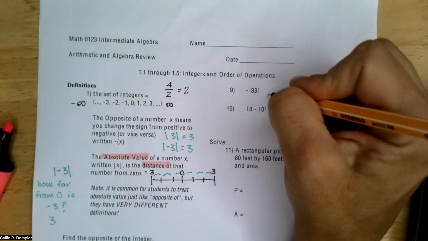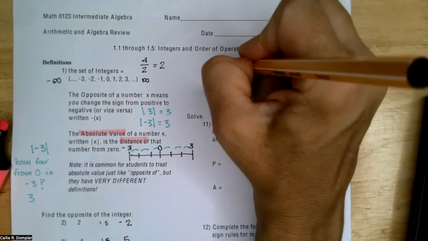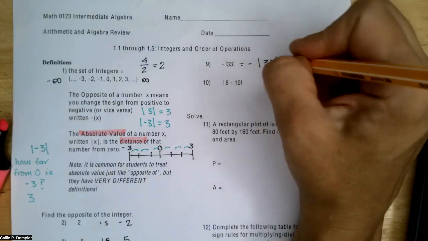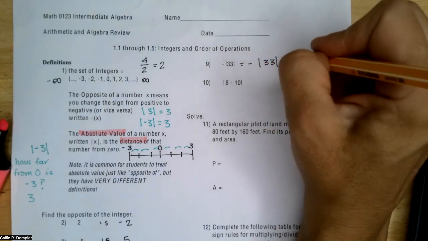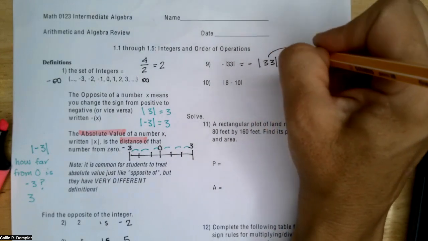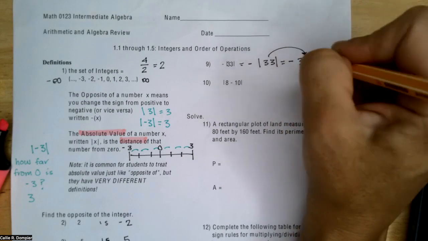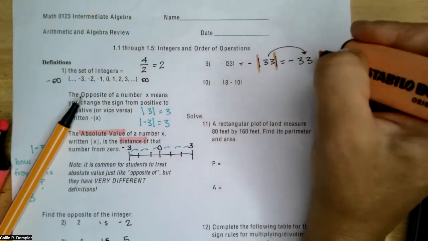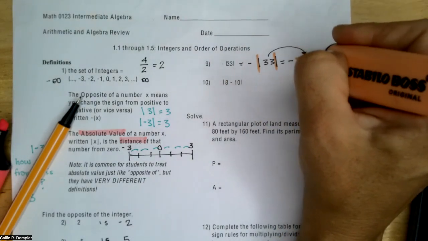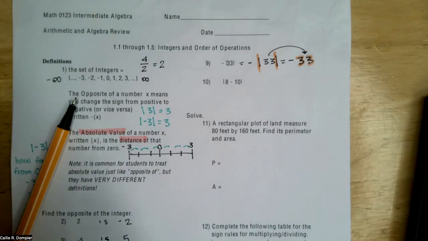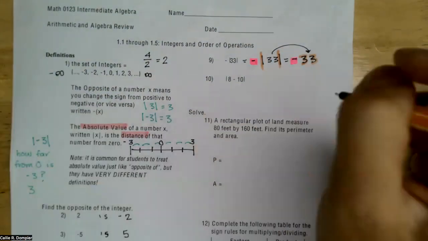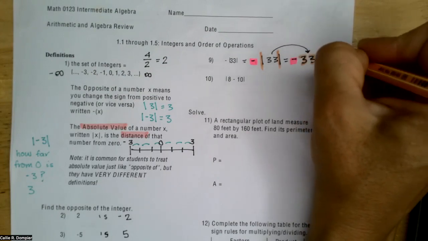Negative absolute value of 33. Again, we have two parts. We have the negative part and we have the absolute value part. The absolute value of 33 is 33. So we're going to keep that negative. And then that becomes 33. Right? So this was its own thing. And it became this. But we still have the negative in front. So our final answer here is negative 33.